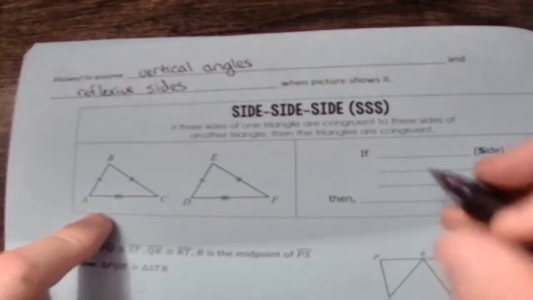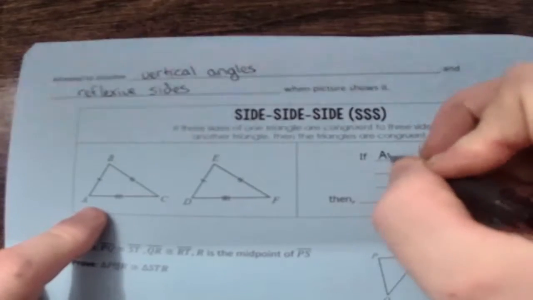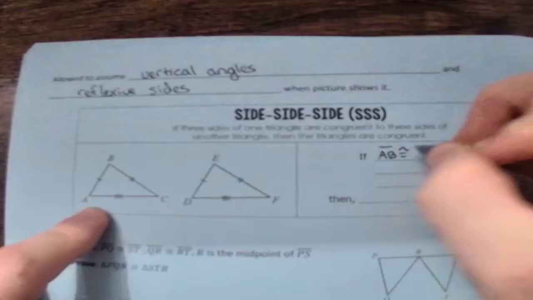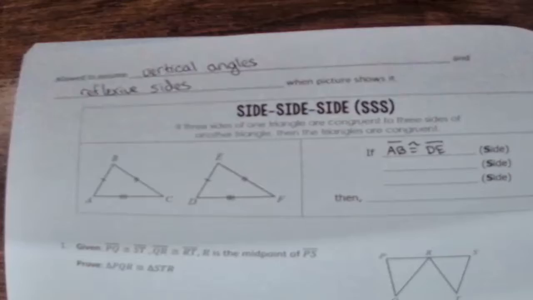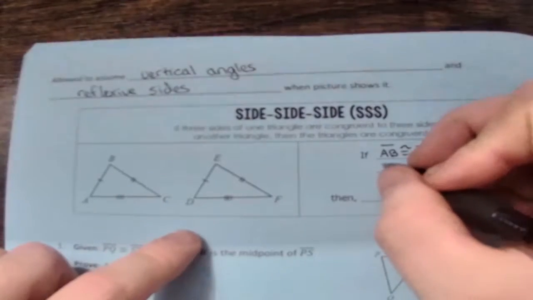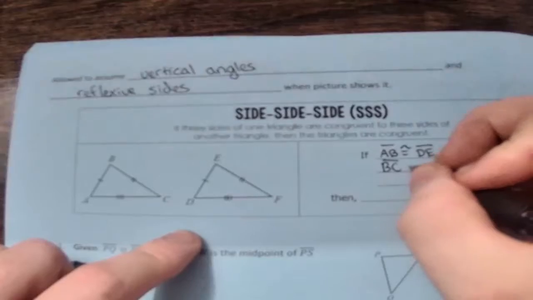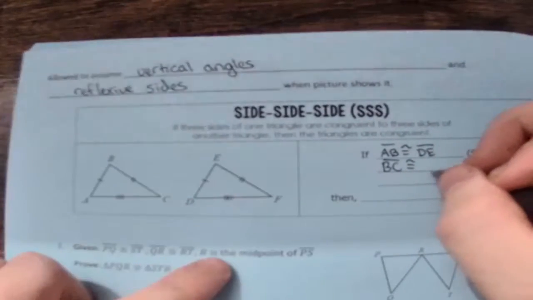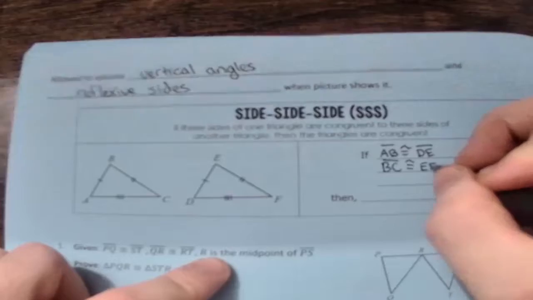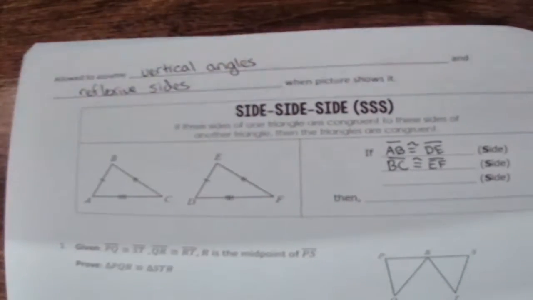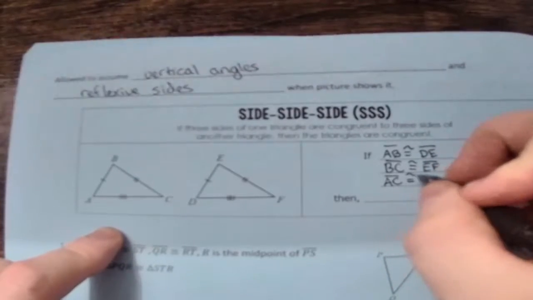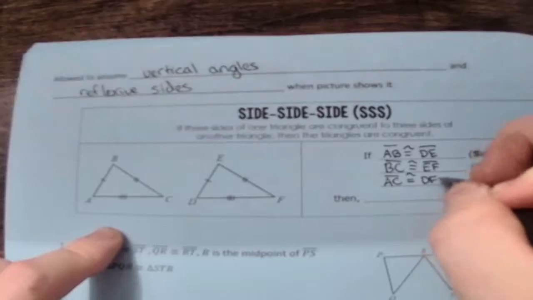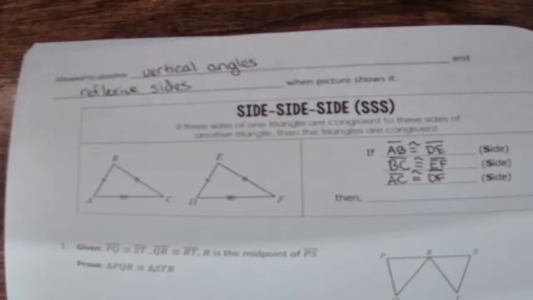I'm going to look at the ones that have one dash. So AB would be congruent to DE, and I knew that because they both have one dash. Then BC would be congruent to EF. And AC would be congruent to DF. We knew this by the markings in this picture.